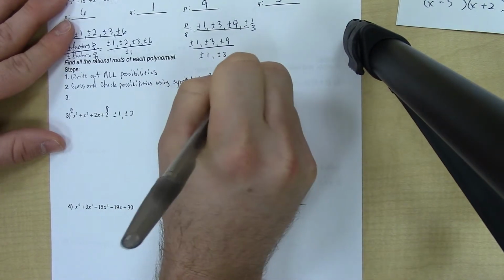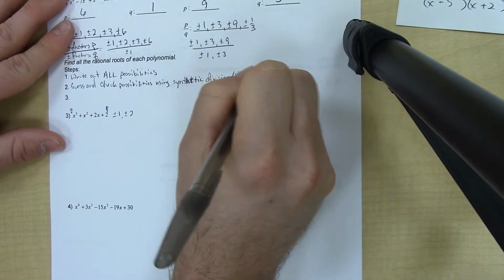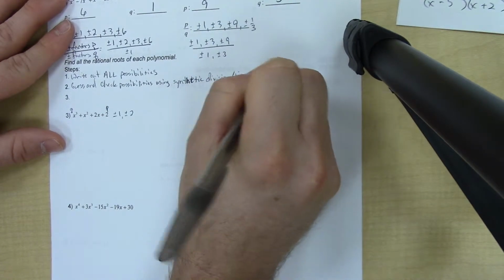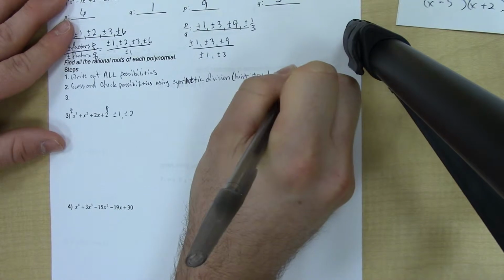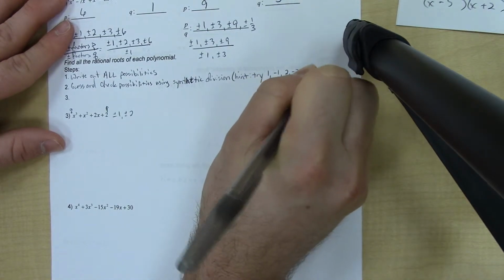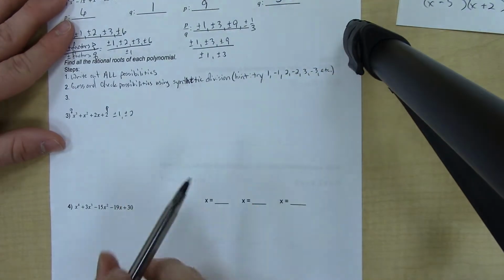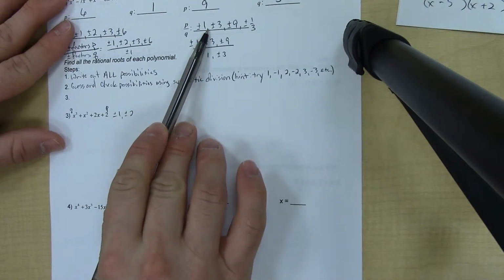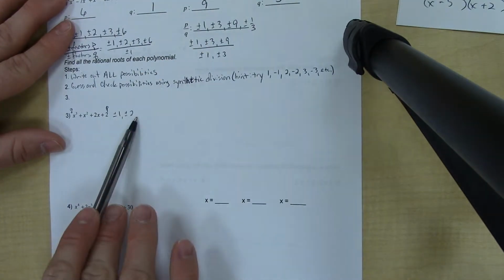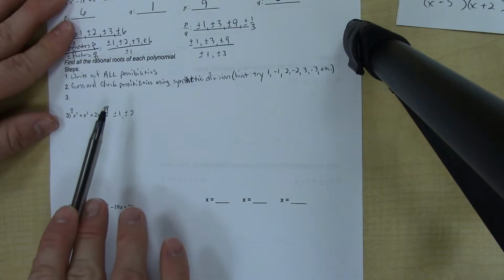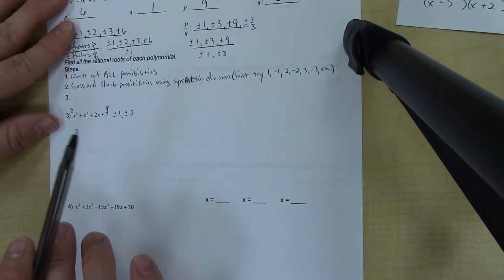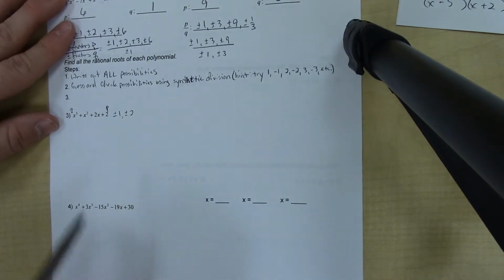Here's a hint. Try 1, -1, 2, -2, 3, -3, etc. So in an example like this, I'm not going to try 2 or -2 because it's not a possibility. Here I wouldn't try 3 or -3. The only possible rational roots are 1 and 2, or -1 or -2, any of those.